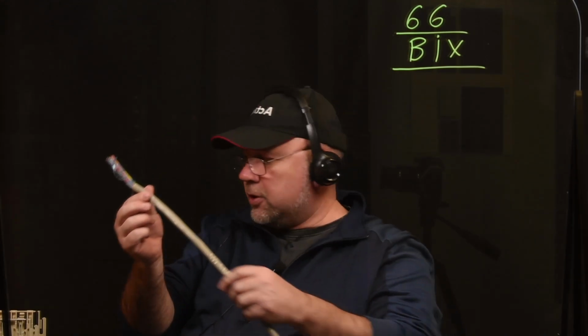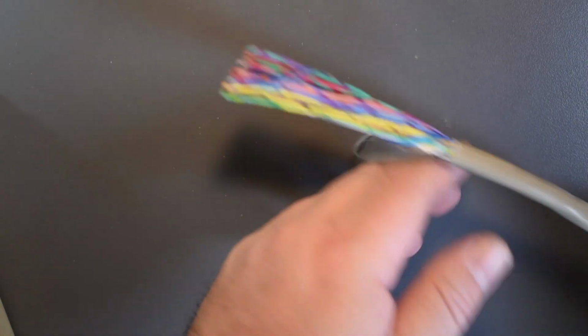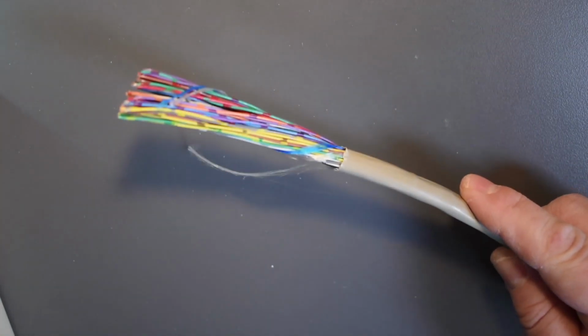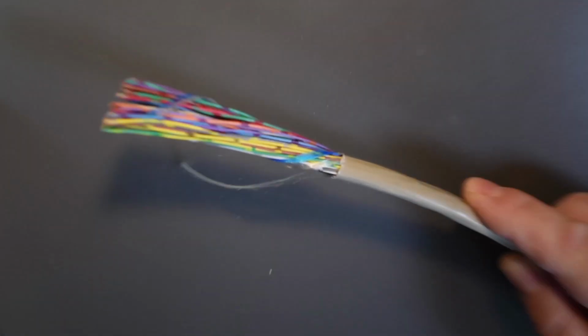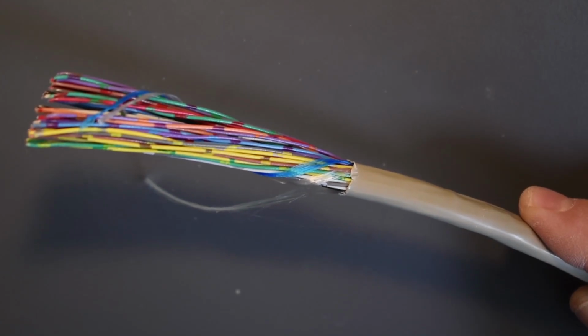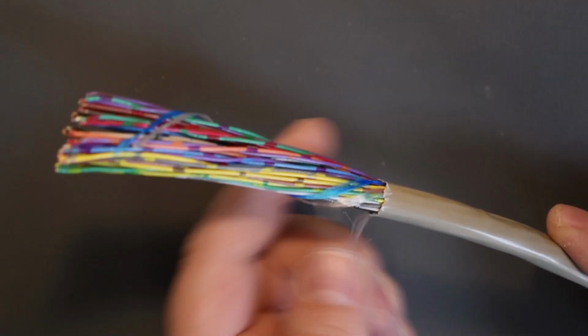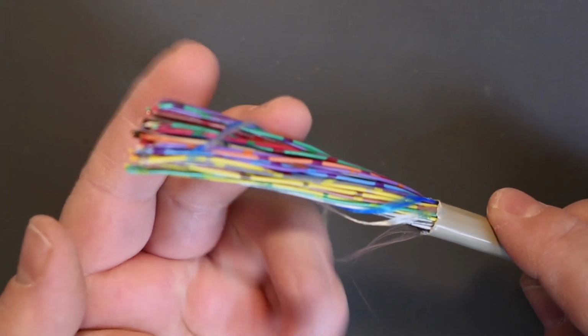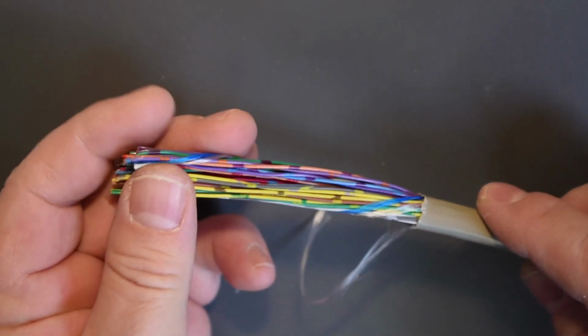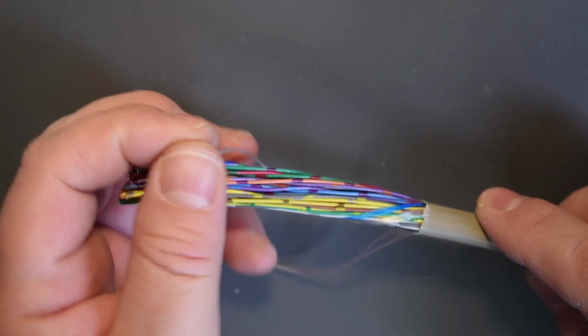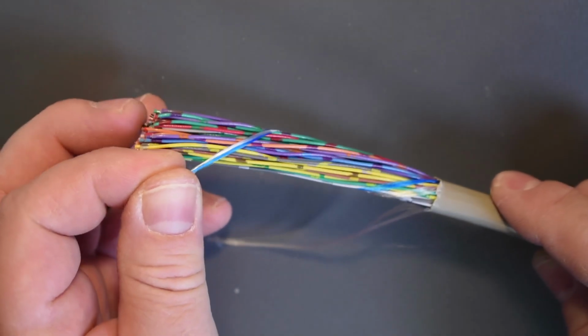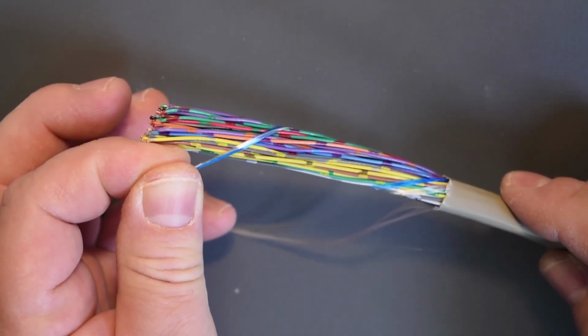Now, one thing I'm going to point out to you: as soon as you strip the insulation, you're going to have some ribbons here. You're going to find one spirally wrapped ribbon around it, and in this case it is white and blue, or blue ribbon.